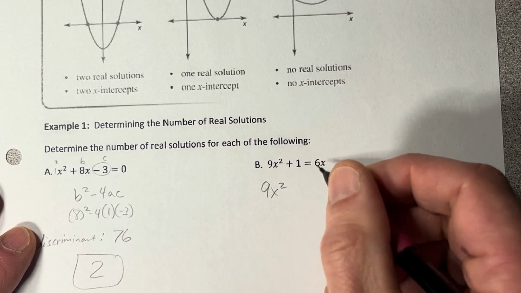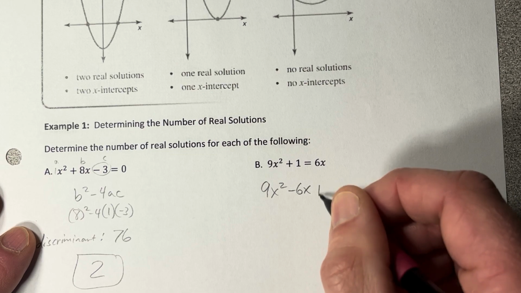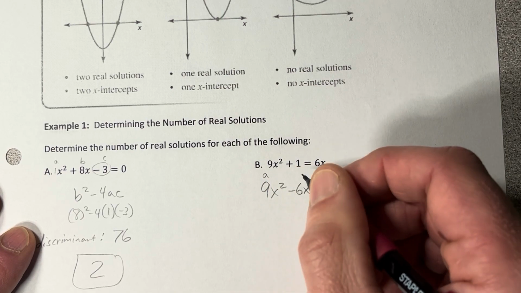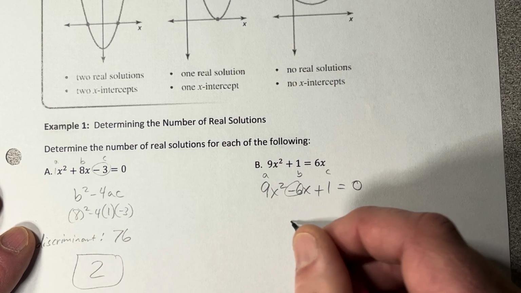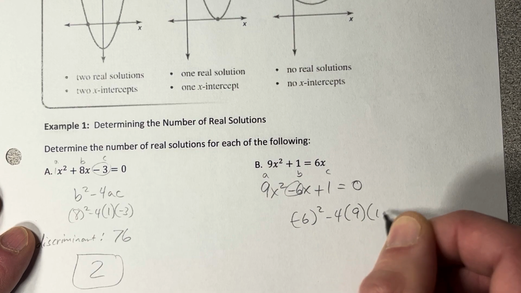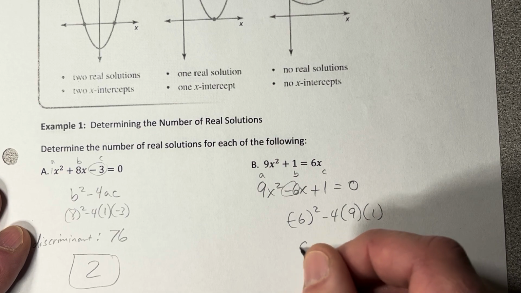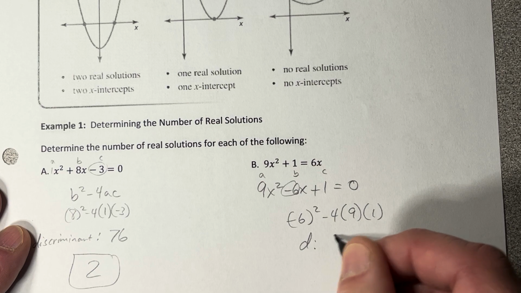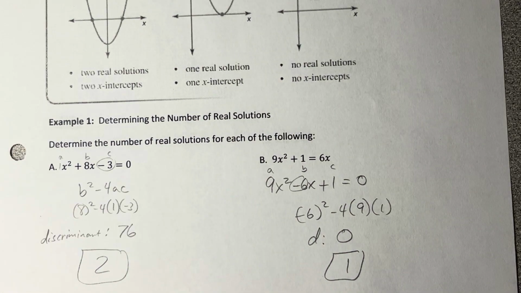All right, to do the discriminant, you do have to have it equal to 0 first. So let's put a minus 6x in between the 9x squared and the 1. Because we've got to have it in standard form to know that a is 9, b is negative 6, c is 1. So then when we do b squared minus 4ac, we'll get everything in the right spot. And turns out we get our discriminant to be 36. Oh, 36 minus 36 is 0. So we're going to get one real solution.